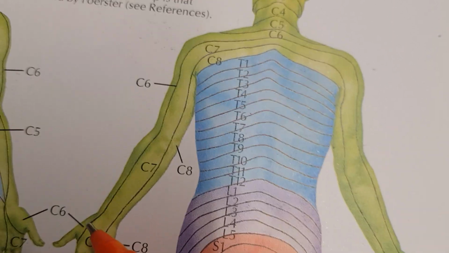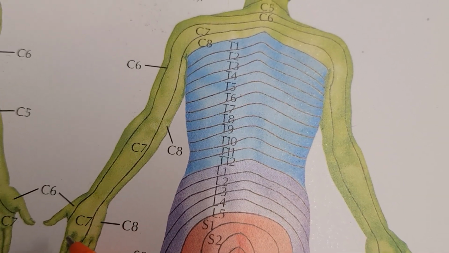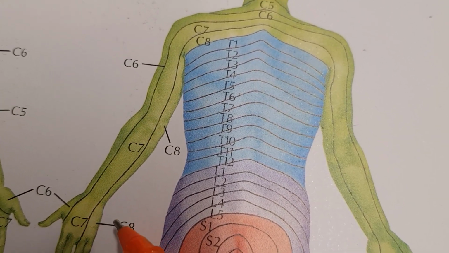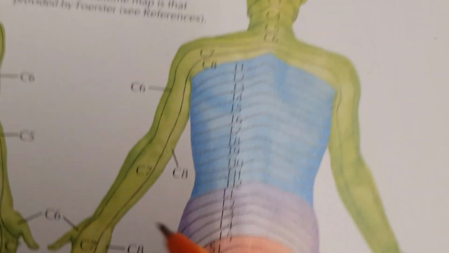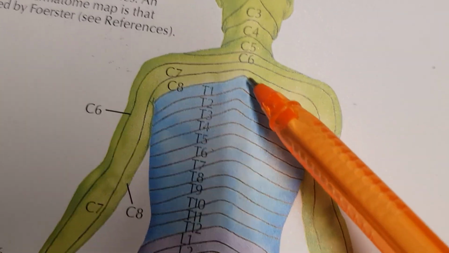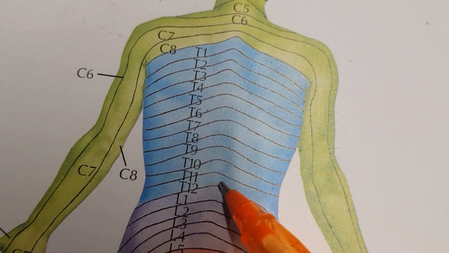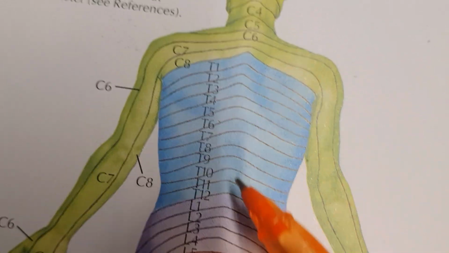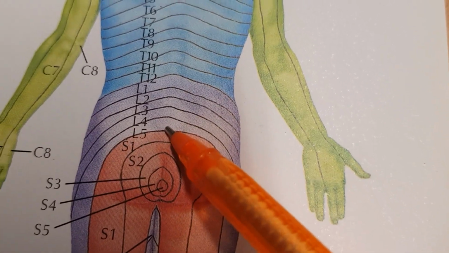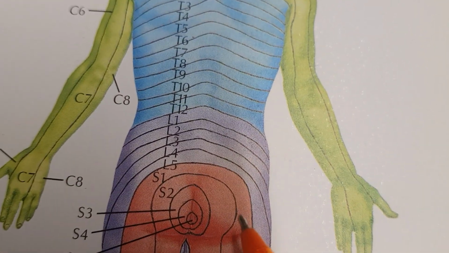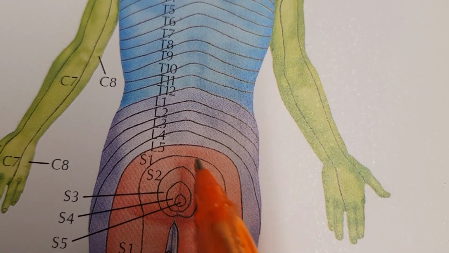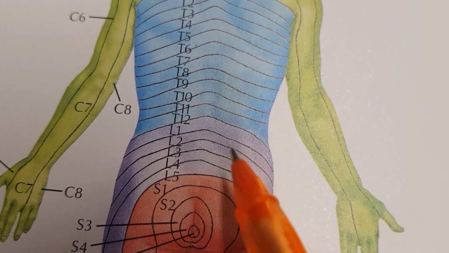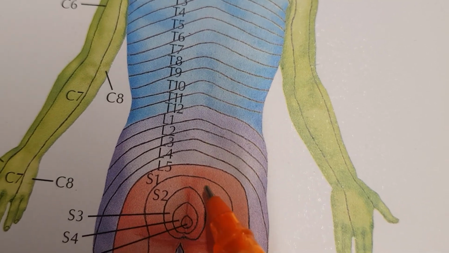The thumb is C6, finger 2 and 3 is C7, finger 4 and 5 is C8. And then if you continue posteriorly, the area of the thorax remains for the thorax. You divide the dermatomes for the thorax. The area for the lumbar, you divide the area for the lumbar. And then the area of the buttocks is for the sacral.